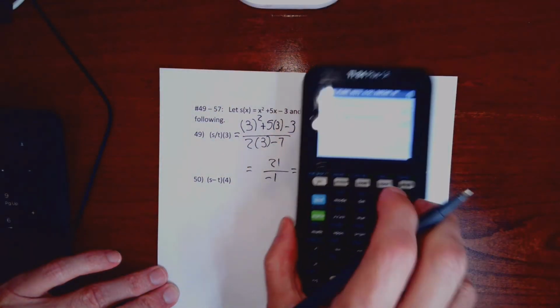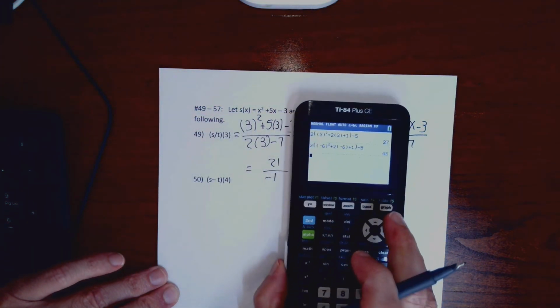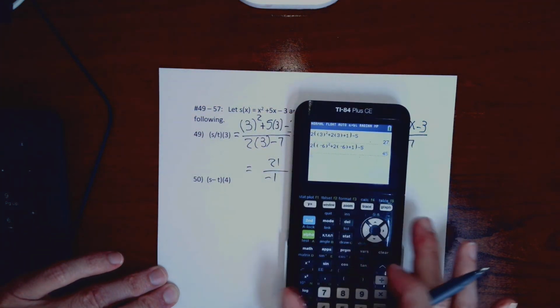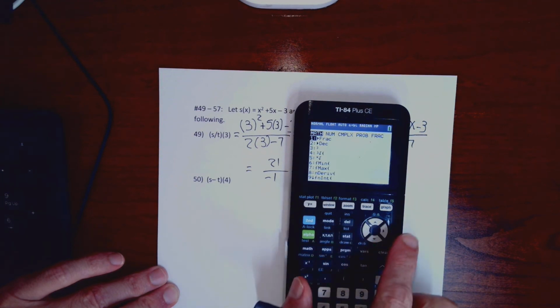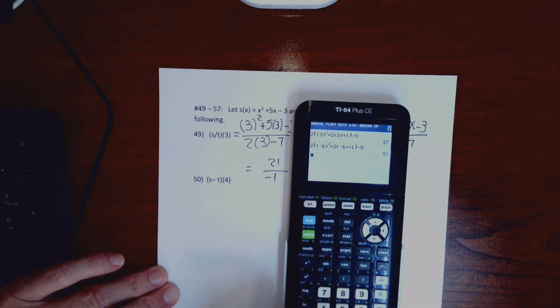On this calculator, I can do it slick. On my other calculator, I can't. On this calculator, to do this, if I hit my math button, arrow over to fraction, hit enter, I can go in the numerator, 3 squared plus 5 times 3 minus 3, move down to the denominator and do 2 times 3 minus 7, and get that -21.